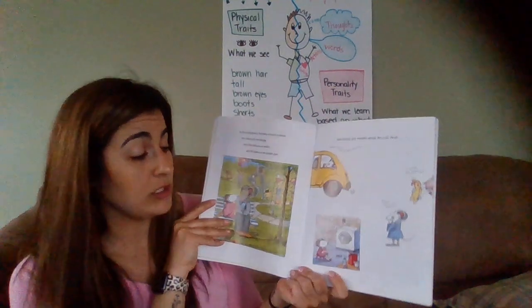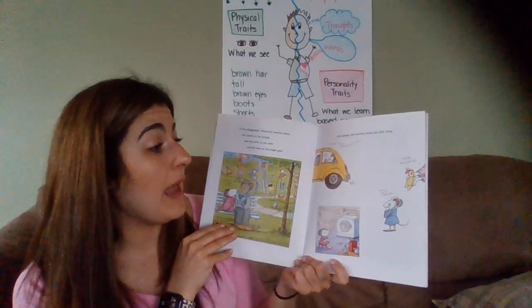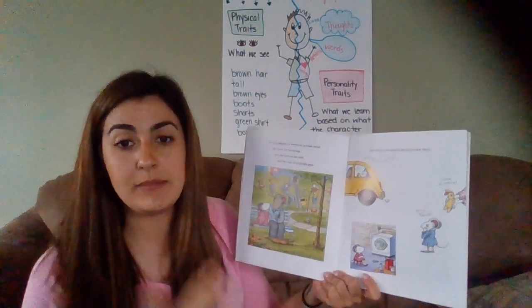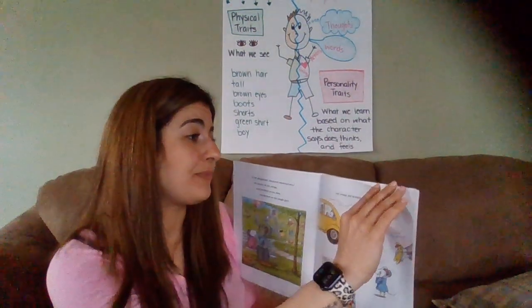So I think we can also describe Wemberly as a mouse who really loves her stuffed animal, and she's very caring when it comes to taking care of her stuffed animal.